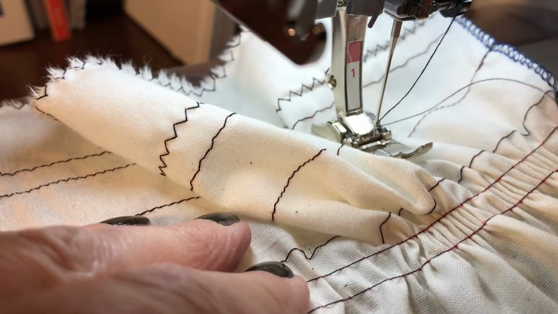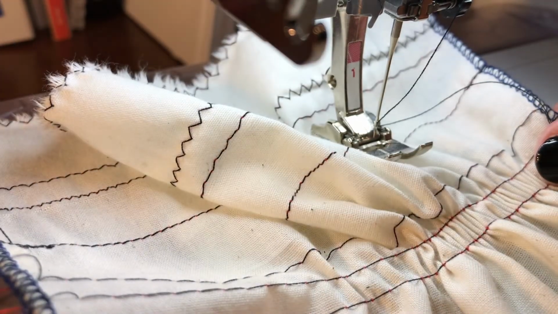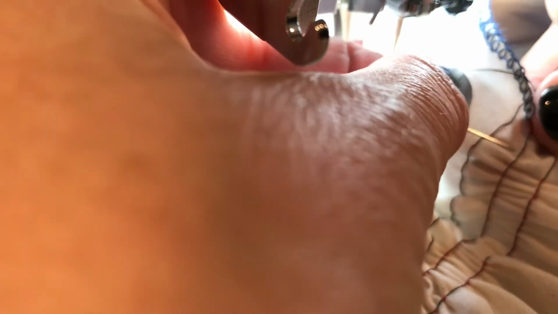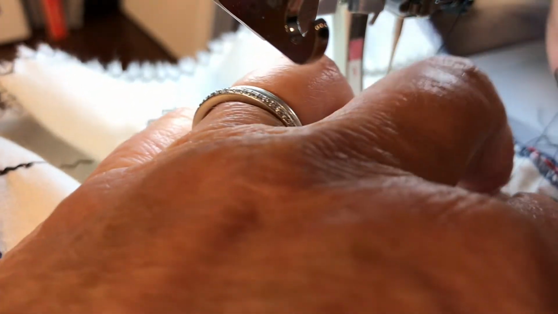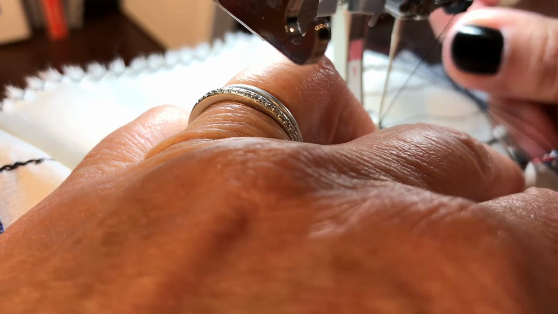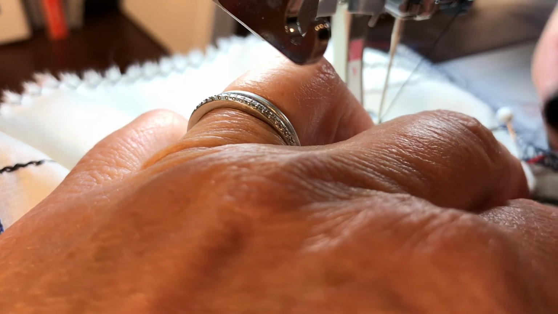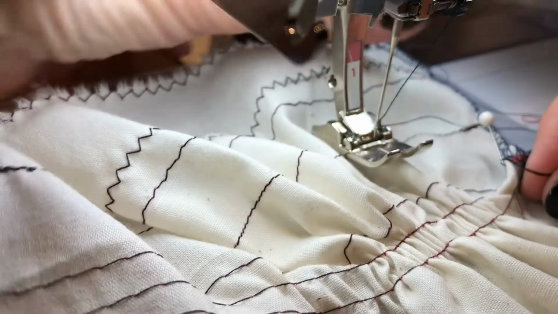So let's say I'm quite happy with the gathering effect. Then, and that's also important, I will put in a pin at the end here, and you do that kind of perpendicular. Put a pin there, and then I will wrap the thread that I just used for gathering around in a figure 8 shape.